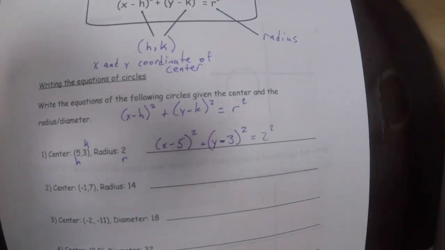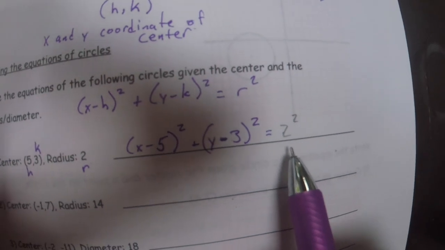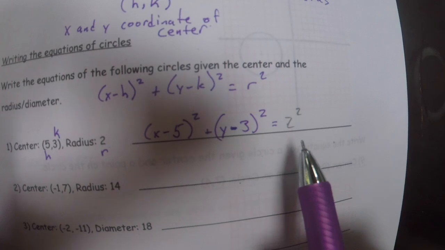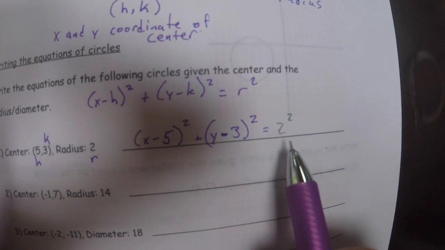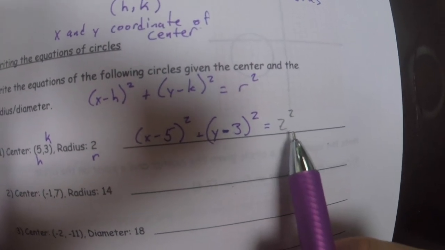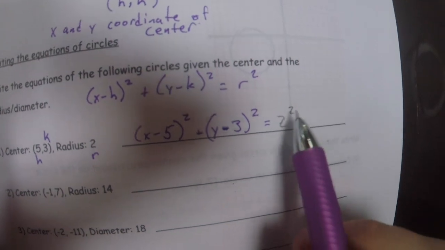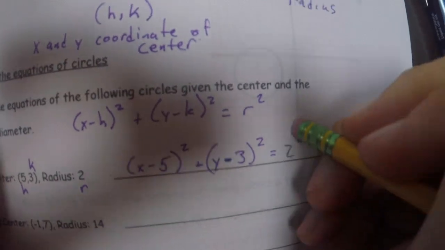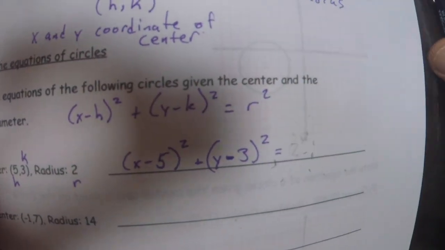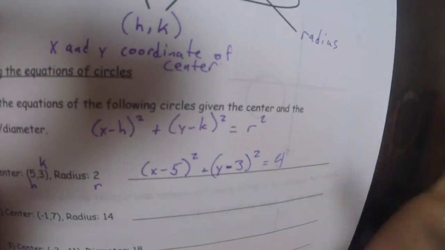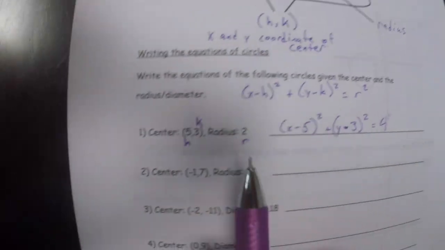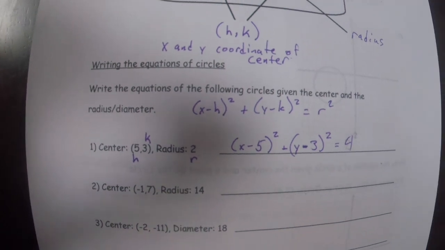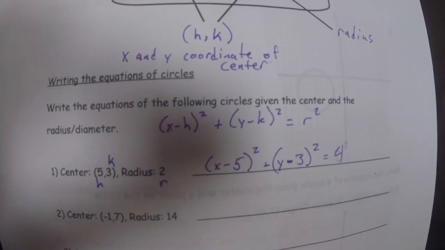Is 2 squared in simplest form? It's not. And we usually won't see the equation of a circle like this, okay? When we see the equation of a circle, there's going to be one singular number out here. So what is 2 squared? 2 squared is 4. So that's the equation of a circle that has a center at (5, 3) and a radius of 2. Next would be the equation.